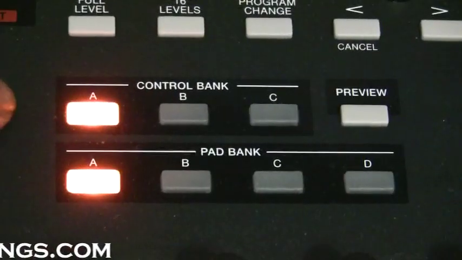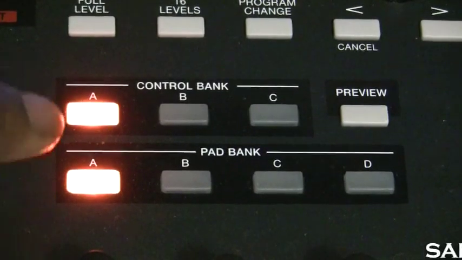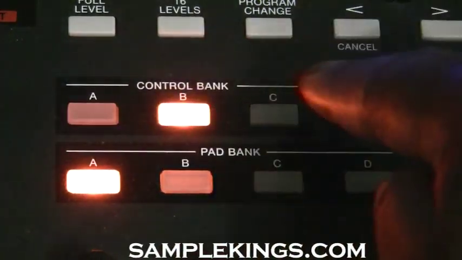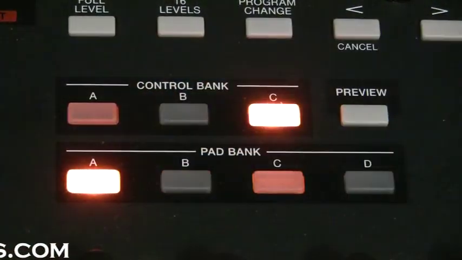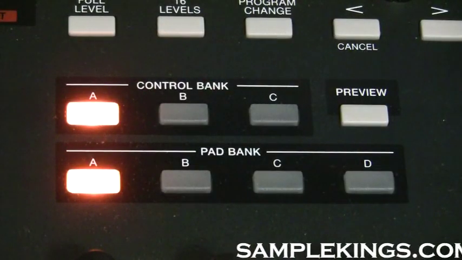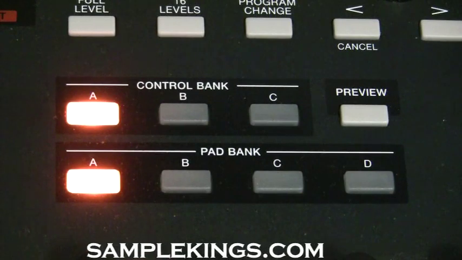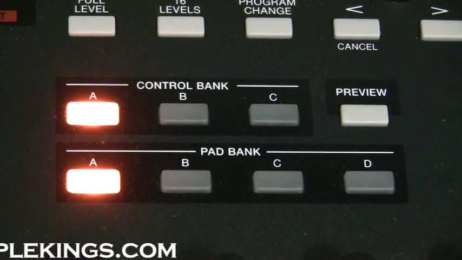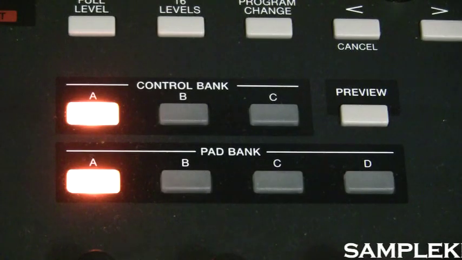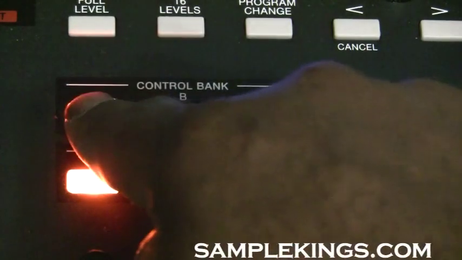Now here we have 2 banks. We have our control bank and our pad bank. Now my control bank, as you can see, has A, B, and C. We can control 3 different banks. Now how do control banks work? It features 3 independent banks for continuous control that affects, let's say, my faders. I can have faders 1 through 8. This could be faders 9 through 16.